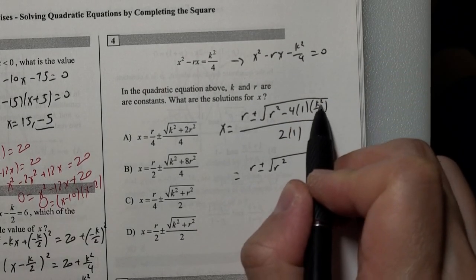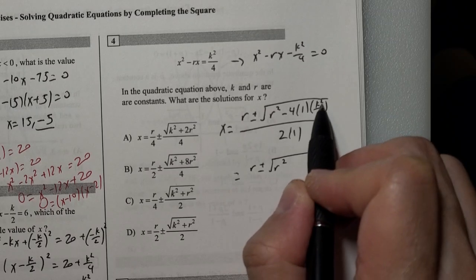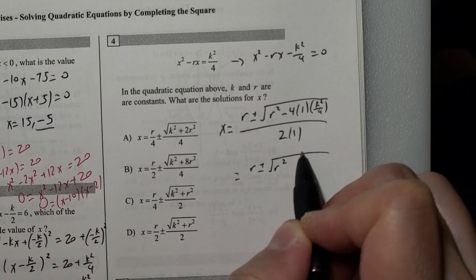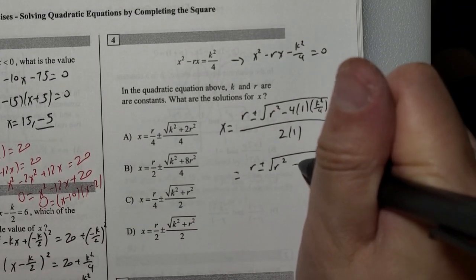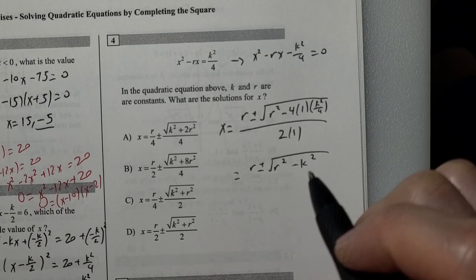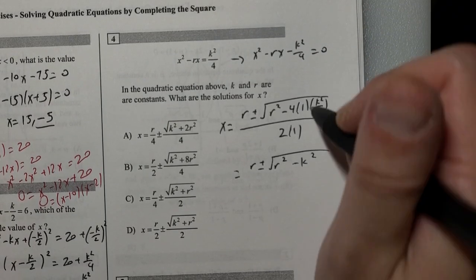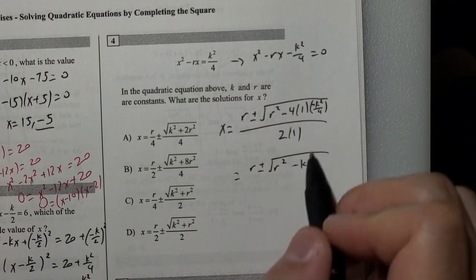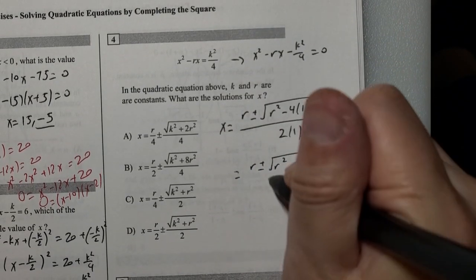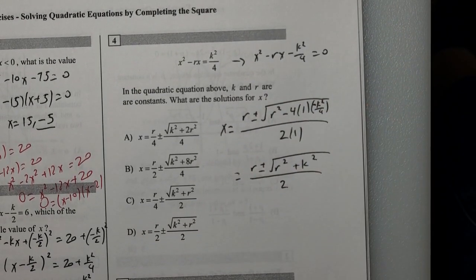Actually, this is not k over 4 squared, it's just k squared over 4. So these cancel, so it would just be minus k squared. Is it minus or is it plus? It should be a minus here, right? Yeah, so it should be a plus over 2. Okay.